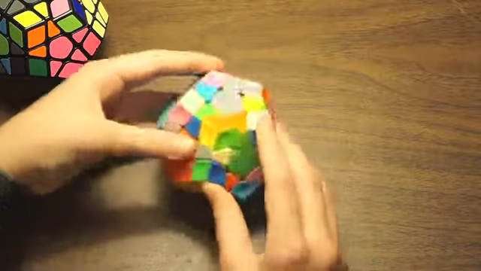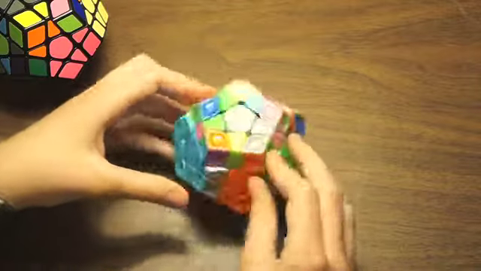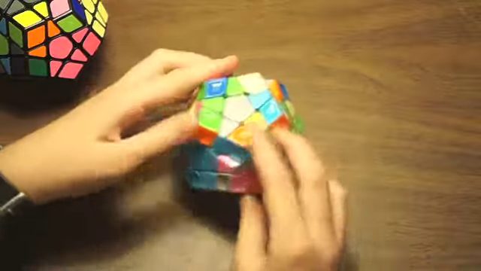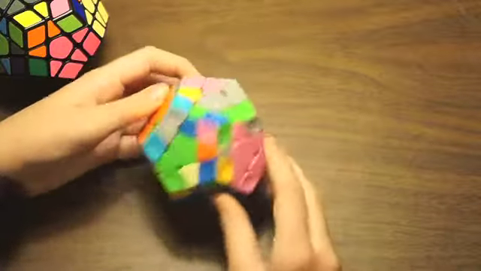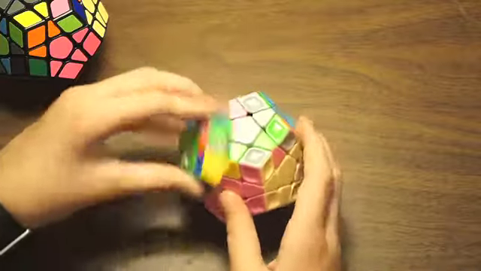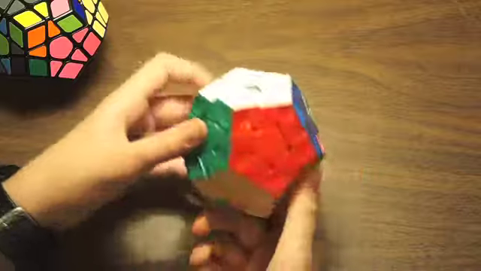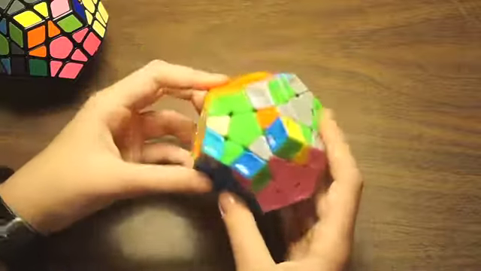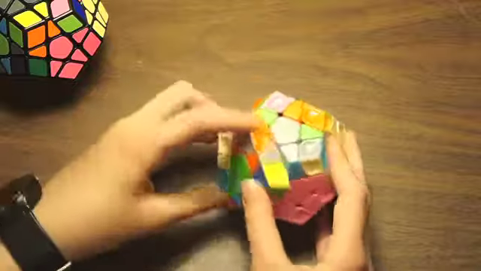So purple, light blue, and orange. Put them together and put them in. Next I'll do, I think I'm going to do blue. So I'm going to do green, blue, dark blue, I think that's, yeah, dark blue, green, light green, and yellow.